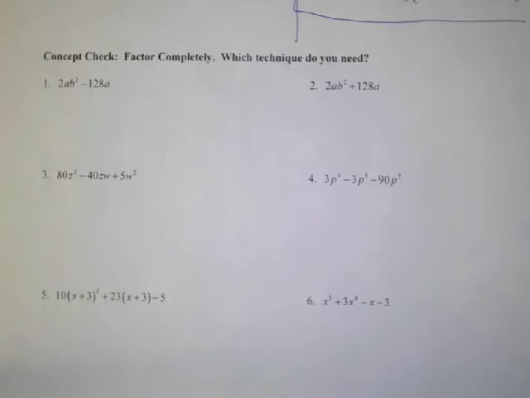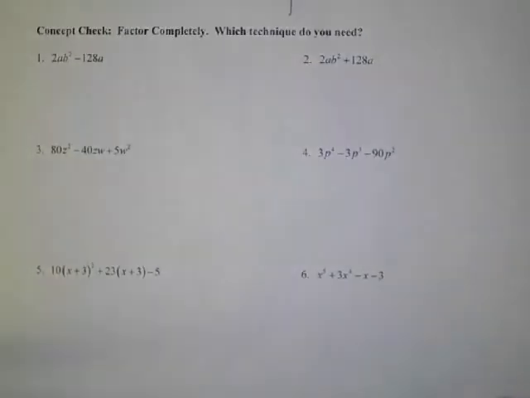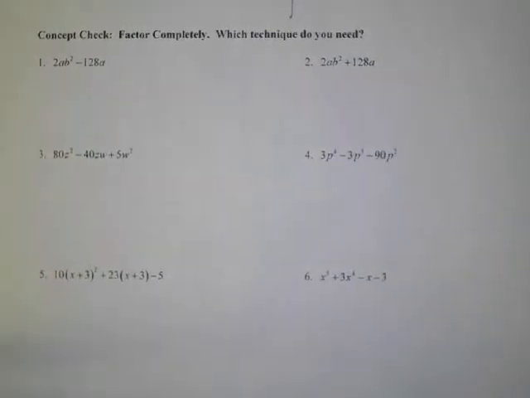The bottom of this page is now a hodgepodge, and it challenges you to know what technique to apply. Remember, first always look for GCF. Then ask yourself, how many terms do I have? If I have 2 terms, I'm going to look for a difference of squares. If I have 3 terms, I'm going to factor by trinomial factoring. If I have 4 terms, I'm going to factor by grouping.